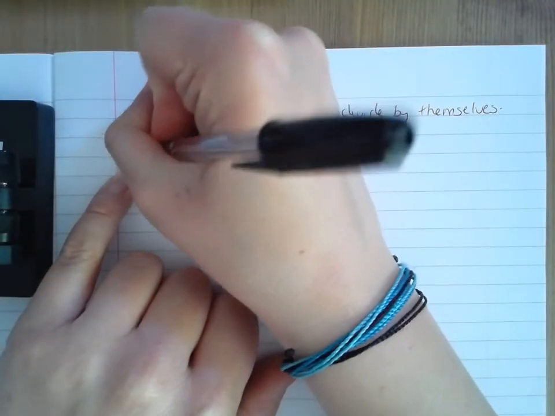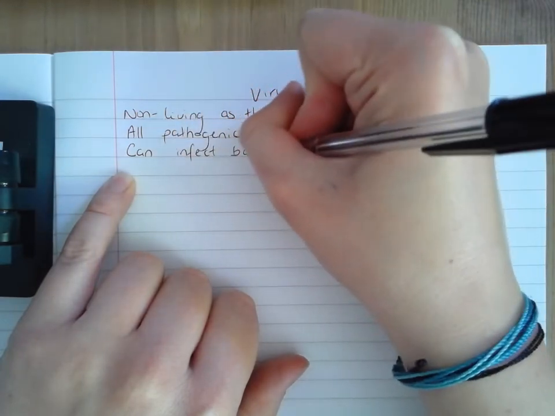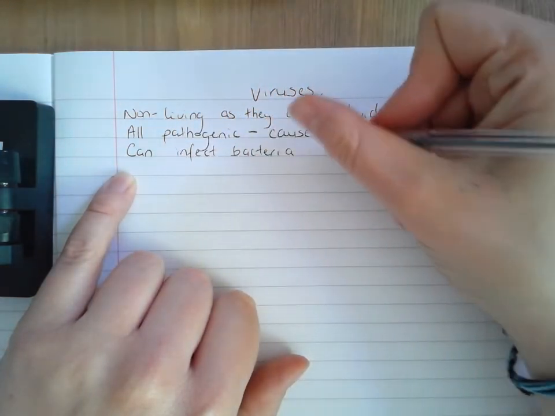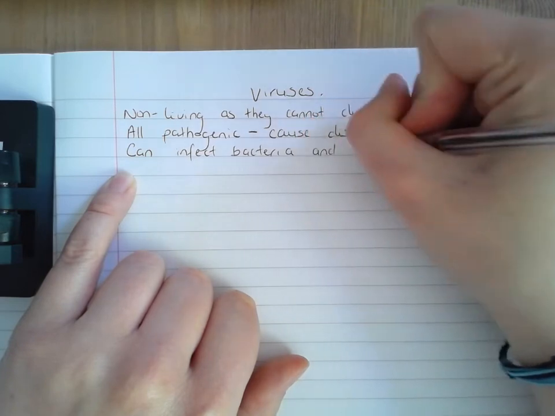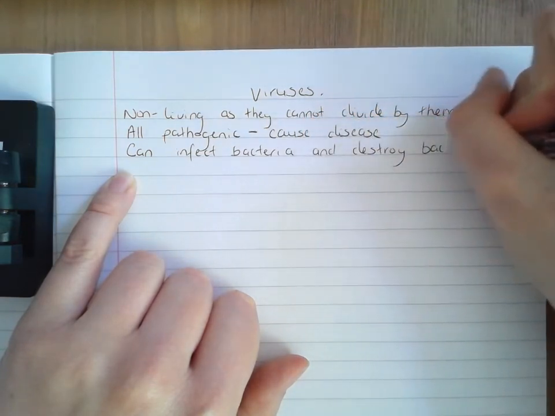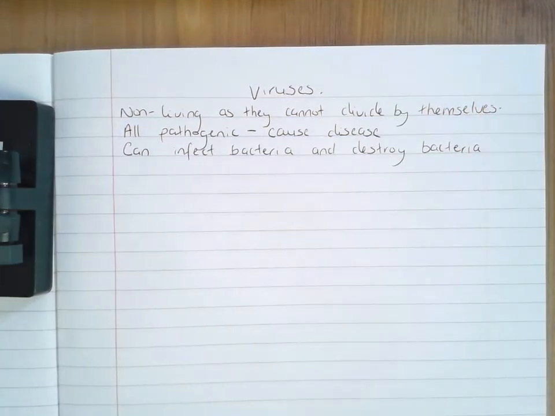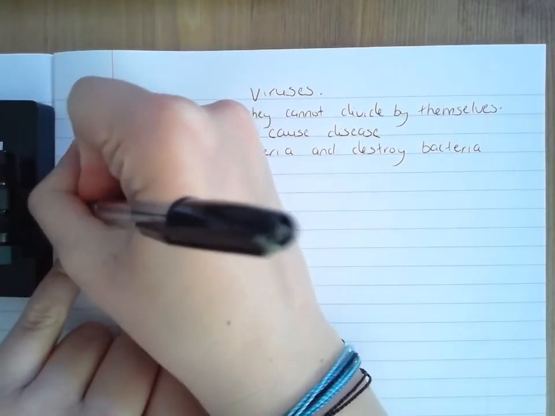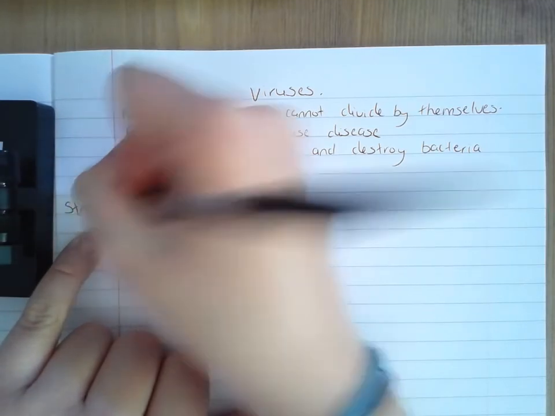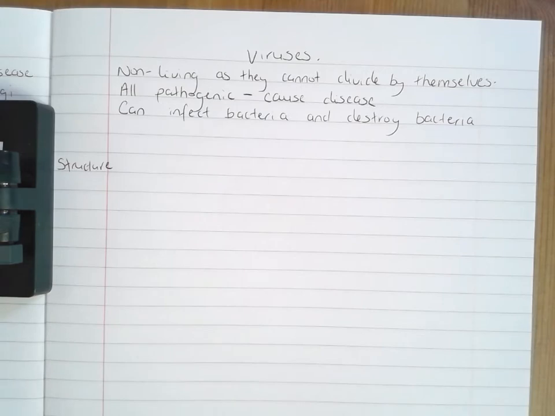And they are so infectious that they can even infect bacteria. So they can infect bacteria and destroy the bacteria. So viruses will infect humans, they will infect plants, they will even infect bacteria. And each time they infect, they cause disease. They are all pathogenic. And there are lots of different types of virus, and they will all look different, but there are a few things that they have in common.